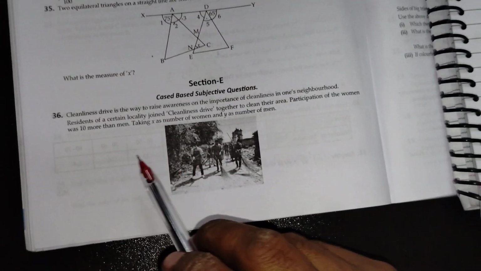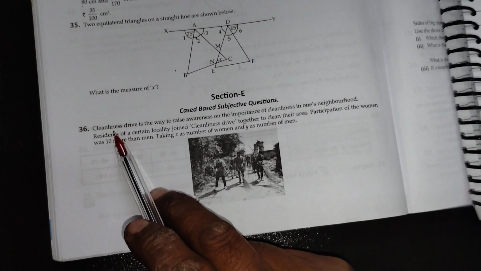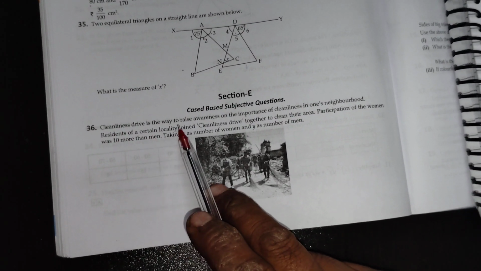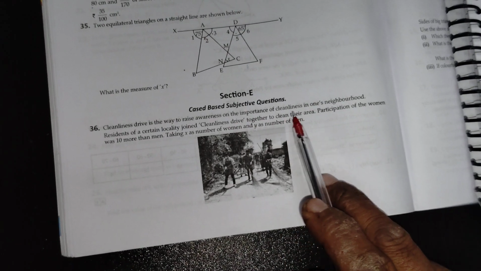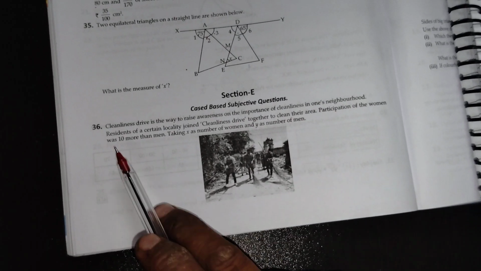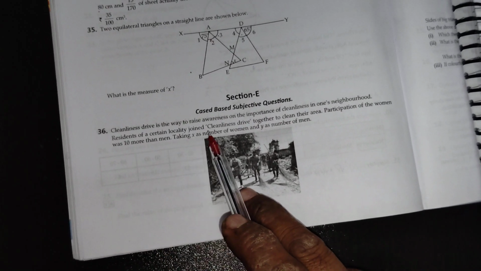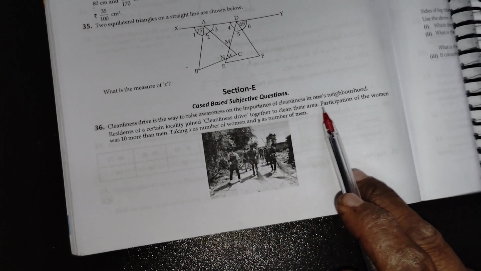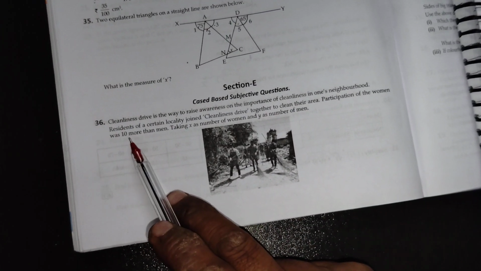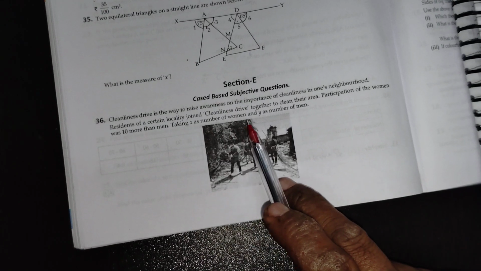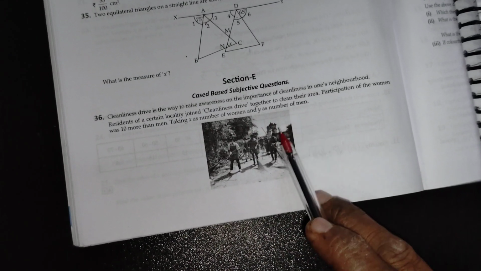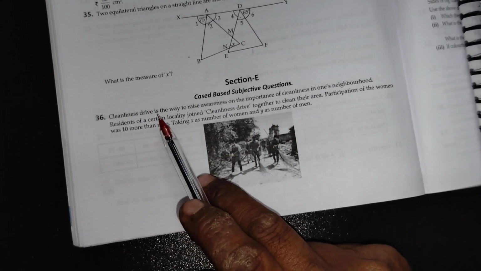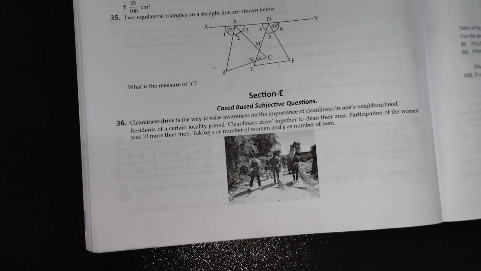Next question on case based subjective question. Cleanliness drive is a way to raise awareness on the importance of cleanliness in one's neighborhood. Residents of a certain locality joined a cleanliness drive together to clean their area. Participation of the women was 10 more than the men. Taking X as the number of women and Y as the number of men. So there is the cleanliness problem based question.